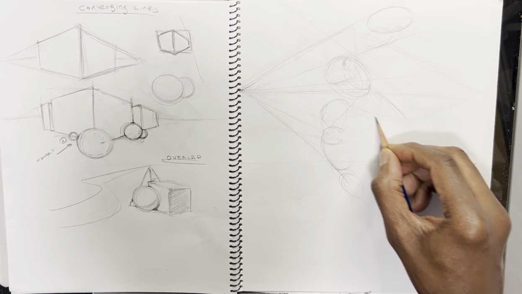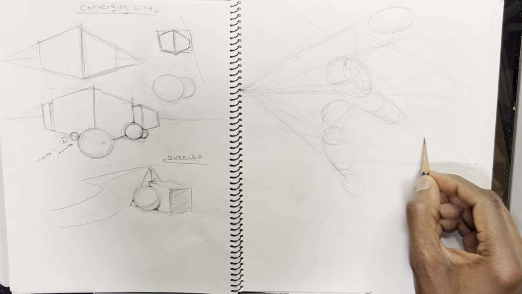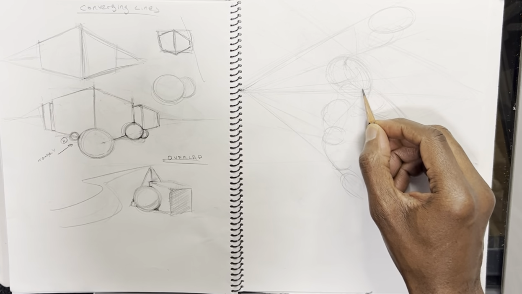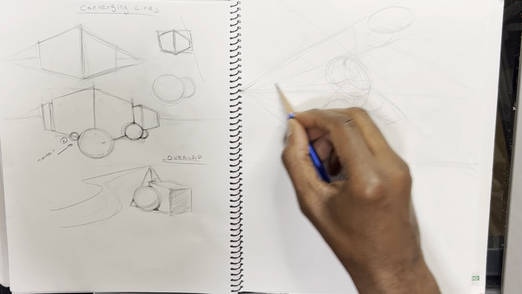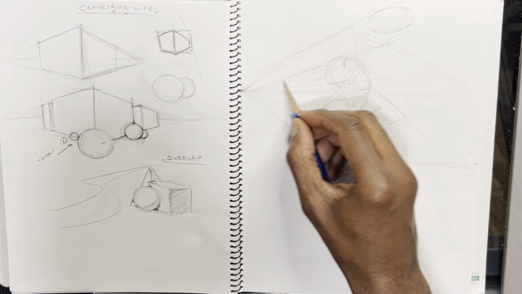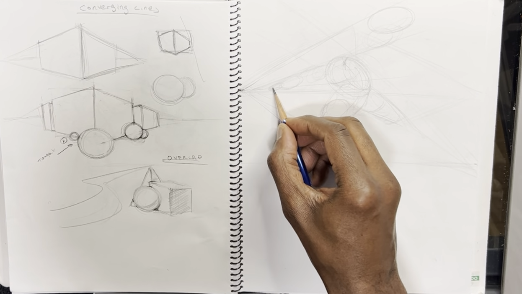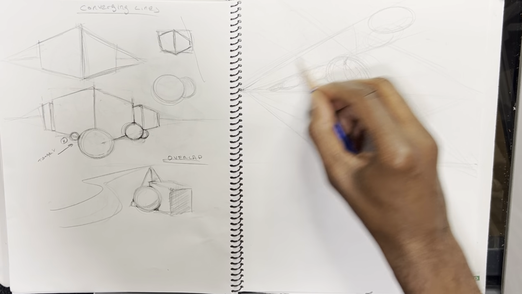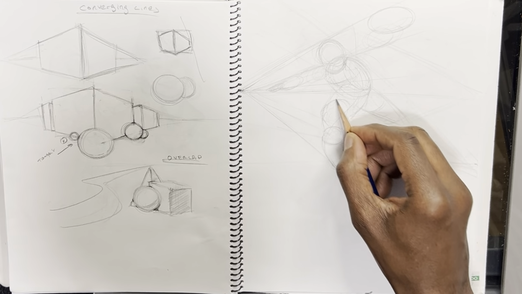I'll put this. Personally, what I'm trying to do is keep these lines as loose as possible for myself, because I don't want to lock myself down or box myself in unnecessarily, prematurely, because the figure really should be organic.